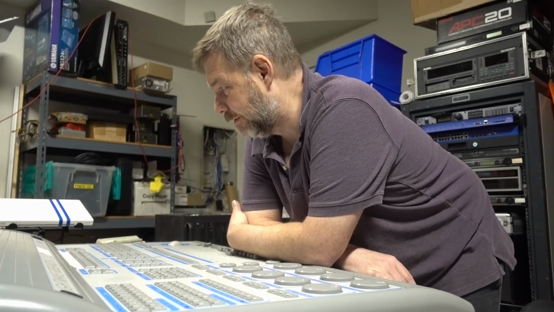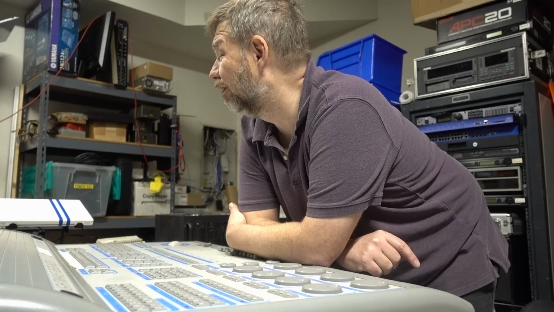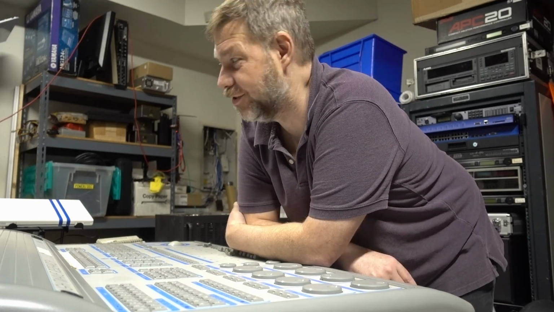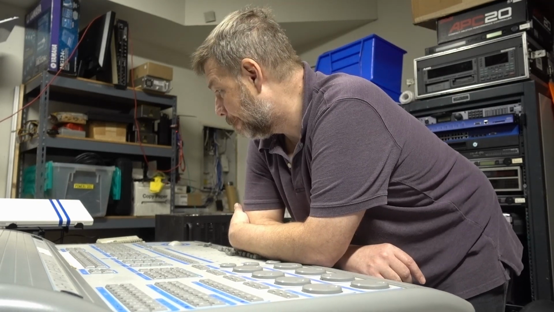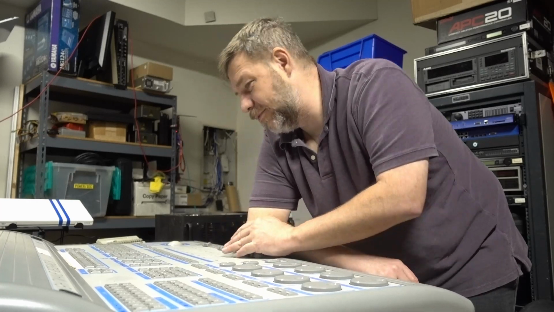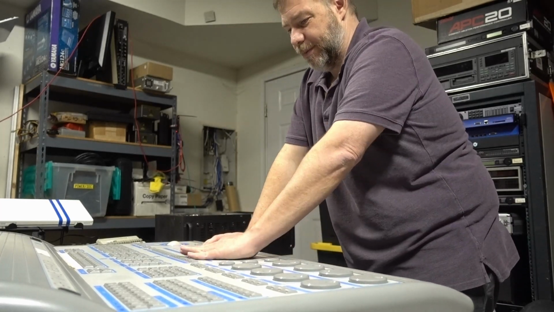I will post all the files, so if maybe there's someone who's a giant fan of the artist, I will post all the data off of here for the public, just so you can have it if for some reason you want to look through it. But I'll do a separate video on the actual software and programming a show on this thing.